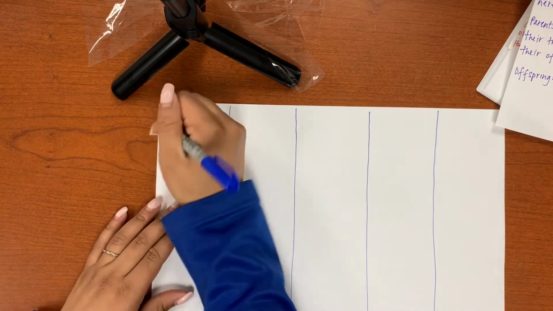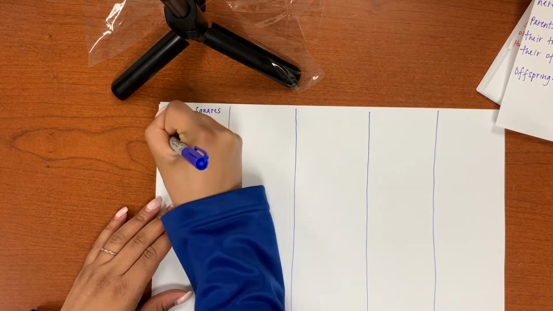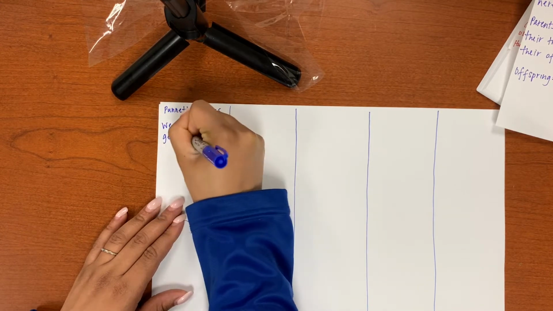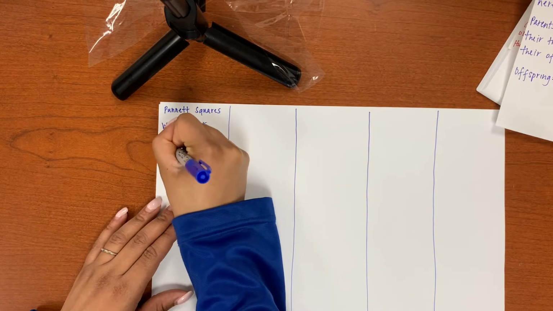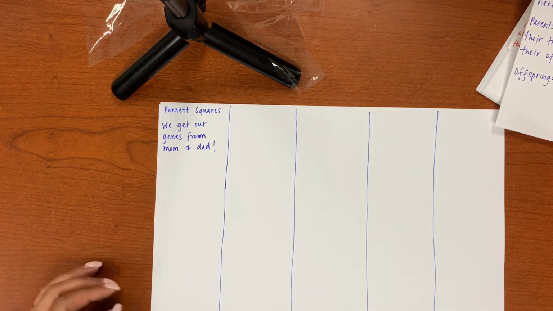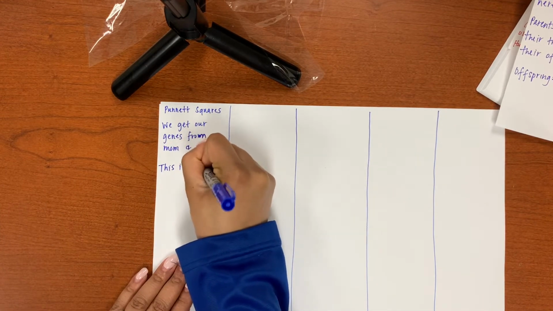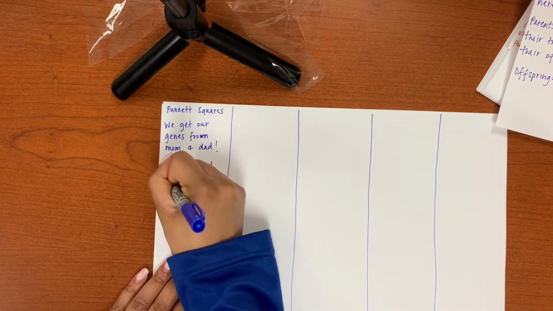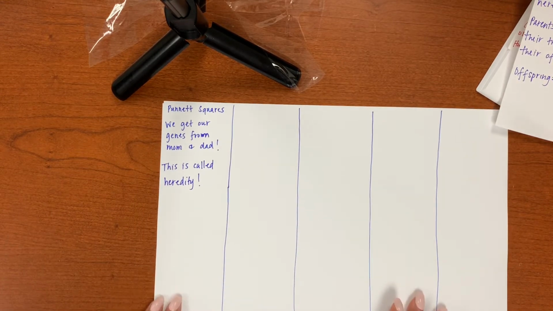So the first thing I want you to know is that we get our genes from mom and dad, obviously. Okay, this is called heredity, which you should have learned about in 7th grade.